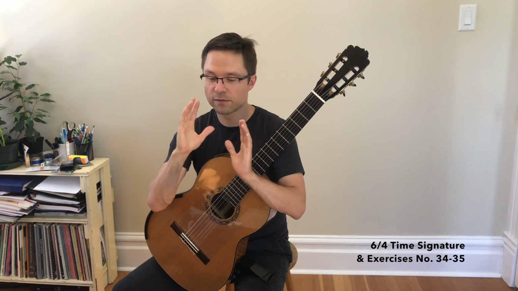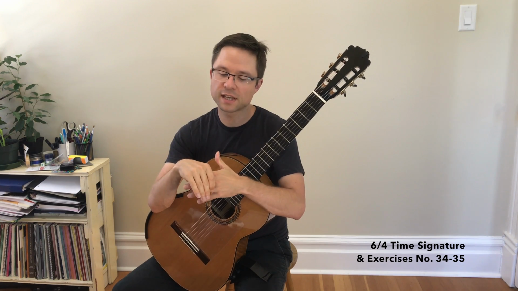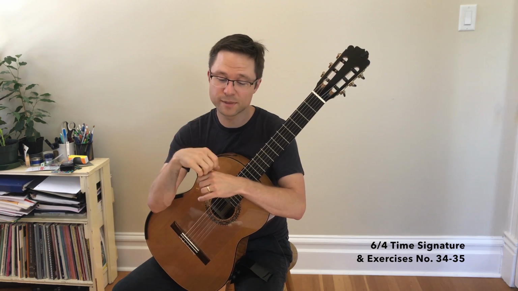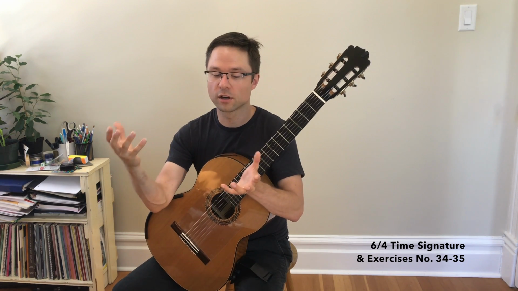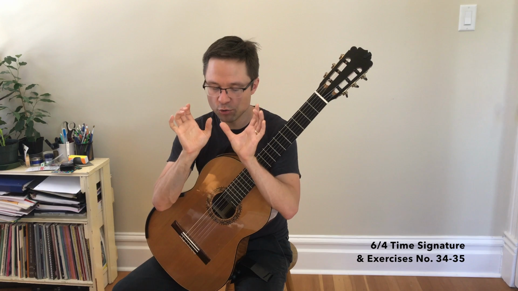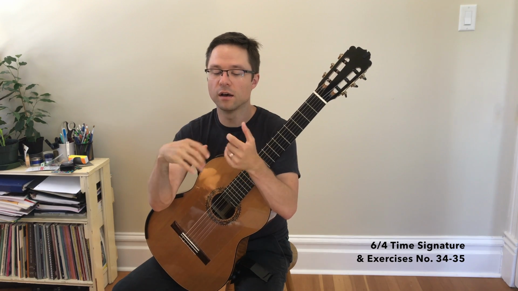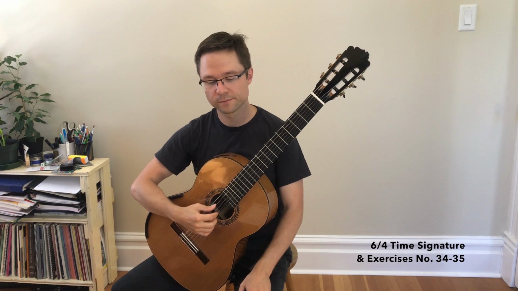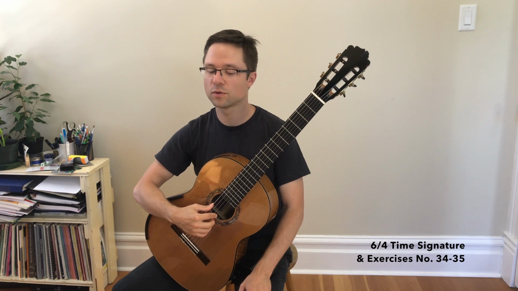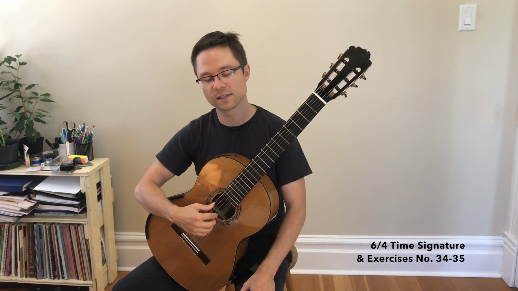But nevertheless, when you're first starting to do this, probably just count in 6 because that is the time signature. But just realize that those 2 strong beats are kind of the groupings, and feeling 2 small groups of 3 is the best way to feel the music. Number 35. 1, 2, 3, 4, 5, 6.